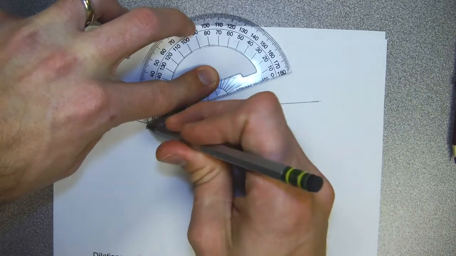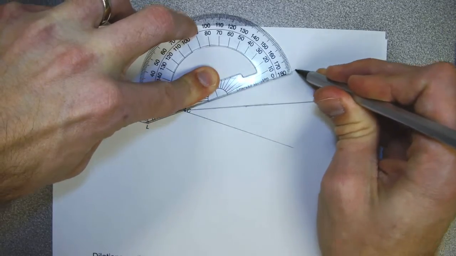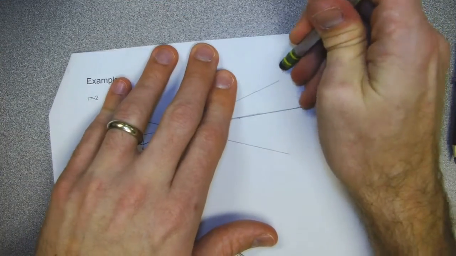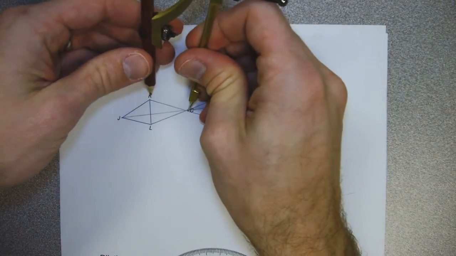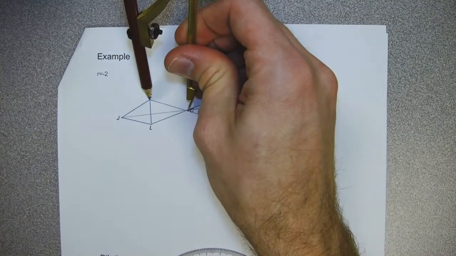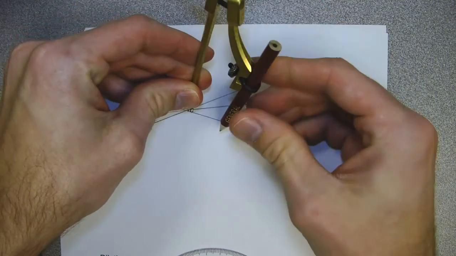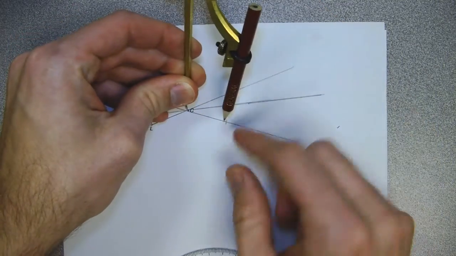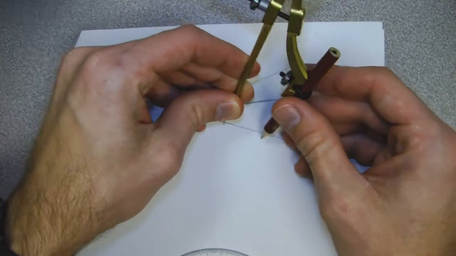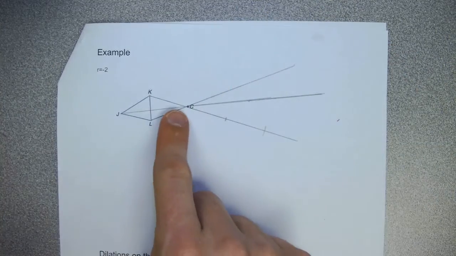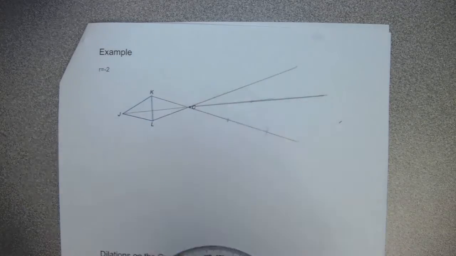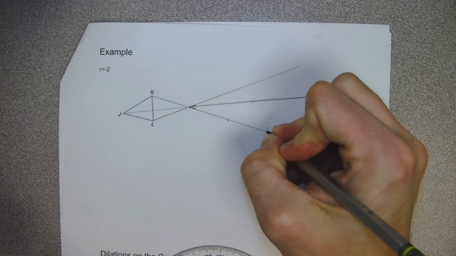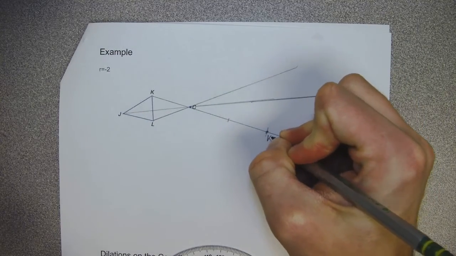So with negative scale factors, negative in this case implying direction, what I'm going to do is measure from C to K. So we'll get that measurement done first. Looks like it's already there. I'm going to come to this side. So this is 1. This is 2. Notice that 1 would make a new image the same size. This would make a new image twice the size, and that's what I want. So here we are at K prime.